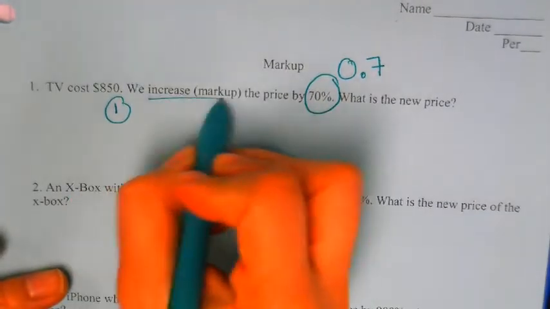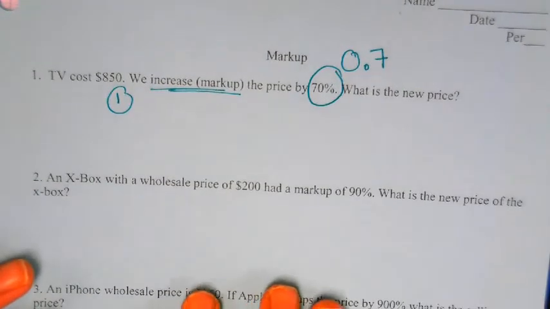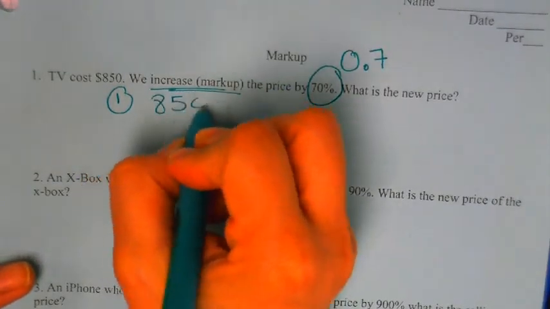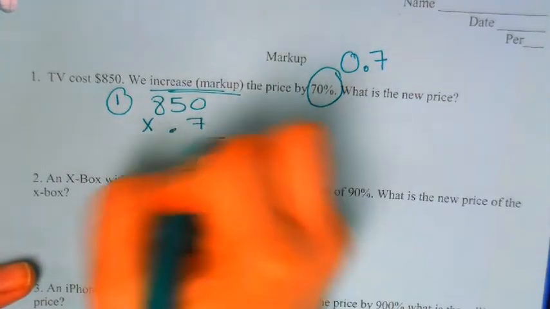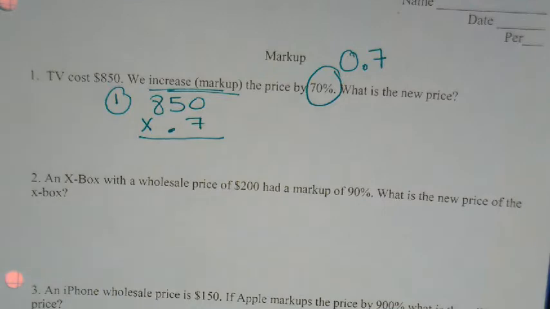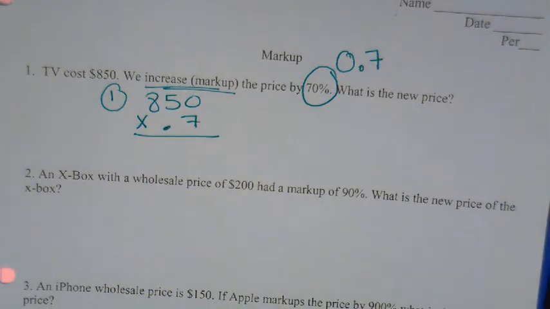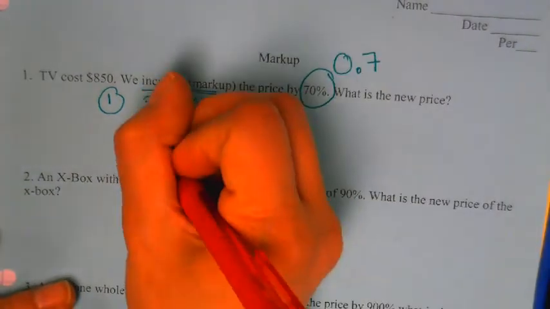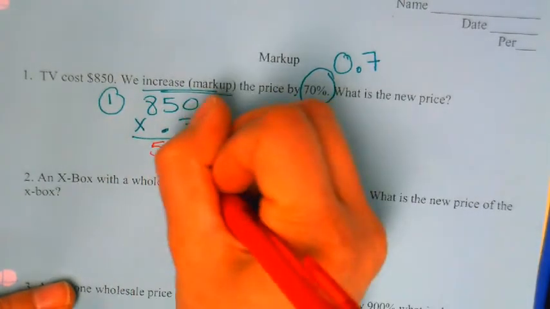We're going to increase the price. Cool, use the calculator. Write it down. Because even if we're using a calculator, you still have to write it down. 850 times 0.7. What does the calculator say? Oh gosh, did I do that right? Yeah, 595. That is called your profit.